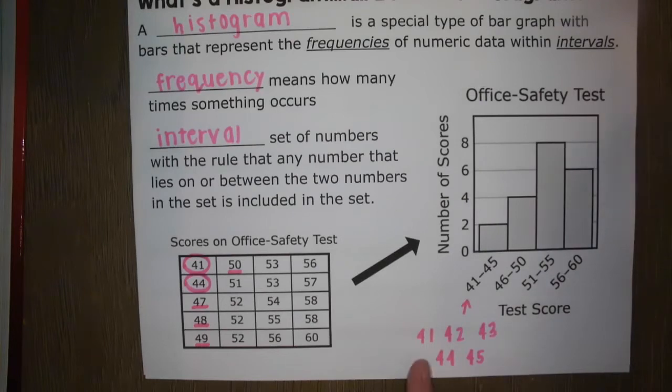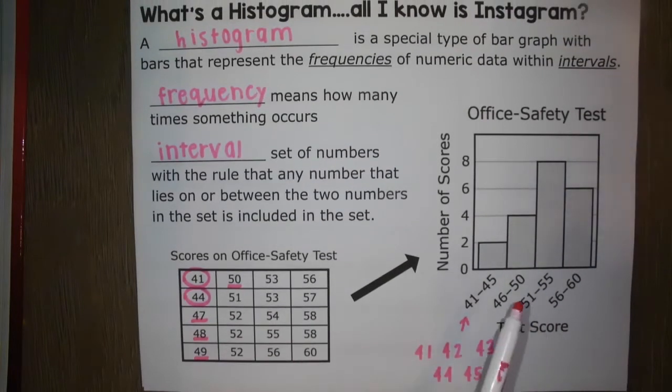Another thing that you might see that's a little different about histograms than bar graphs is that all these bars are touching, and that's because we flow straight from one interval into another. Therefore, there are no gaps, and that is why all our bars are pressed together.